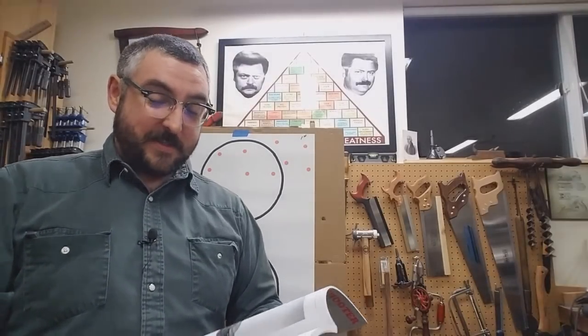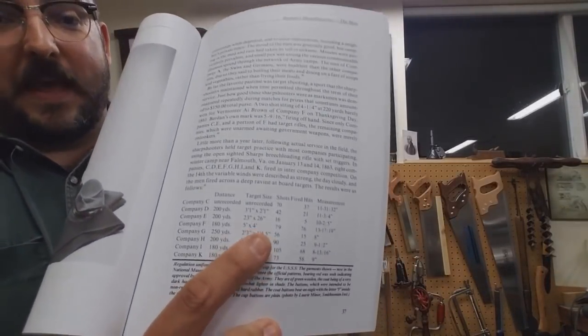Berdan's own shots were 5 9/16 firing offhand. This is some impressive stuff. But you can see, like in Wiley Sword's book, they have a little chart here of more documented examples of actual Berdan sharpshooter competition and what the actual soldiers were capable of during the war.